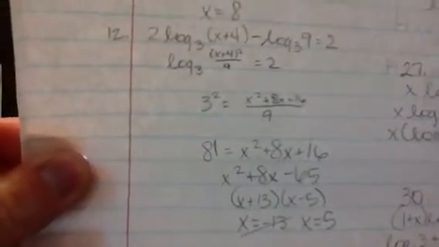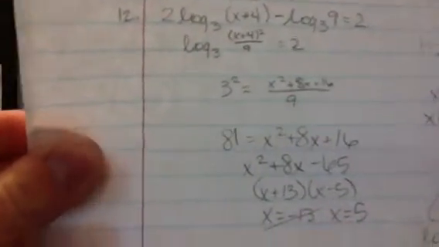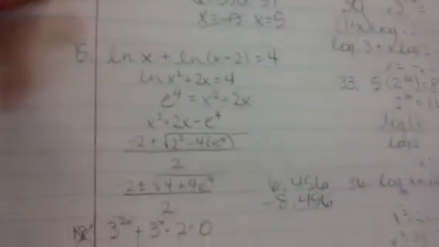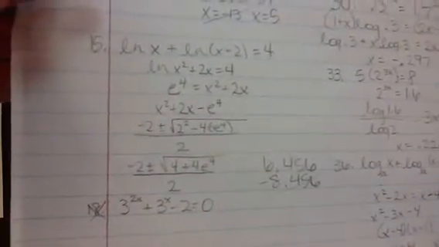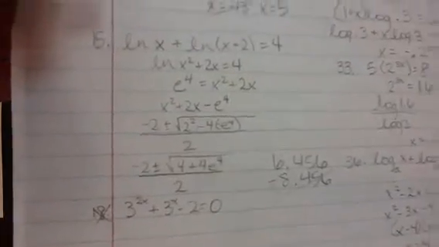Number 6 is 0. 9 is 8. 12 is x equals 5. You might have got x equals negative 13, but it will not work. 15 is 6.456, and negative 8.456 will not work.